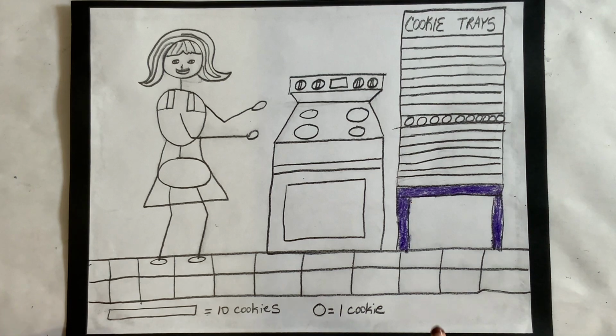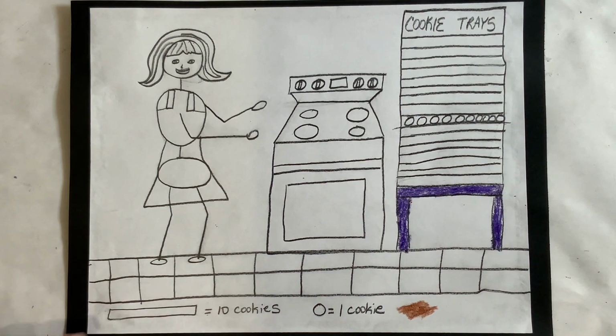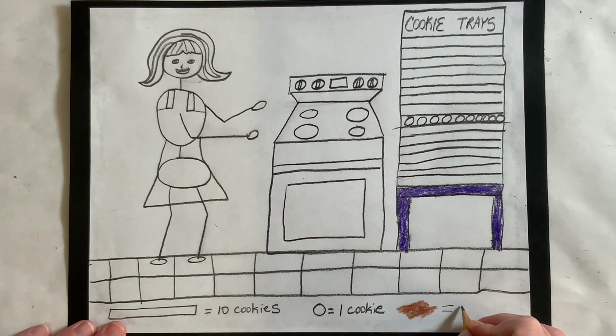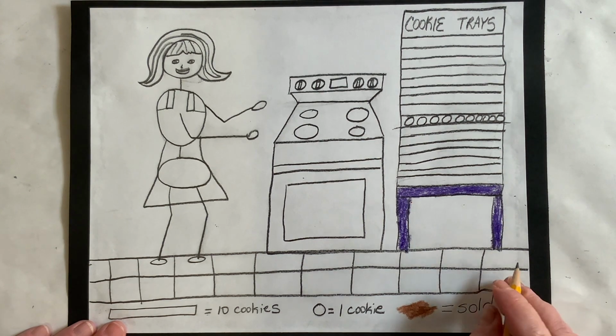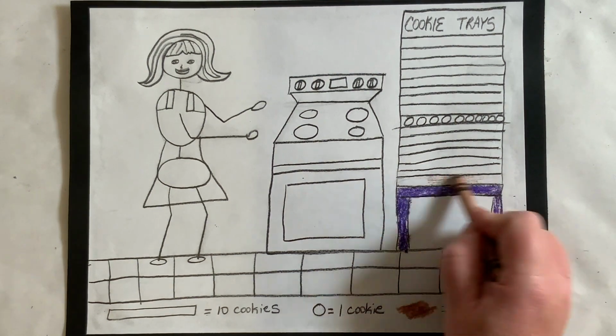I think so. So why don't we do this? You can scribble, and I'm going to put brown because I want my cookies to be chocolate cookies. You can scribble some brown or blue or whatever color you want the sold cookies to be. And we're going to say sold. That means they're gone, or she's going to get rid of them. She baked them, someone paid her for them, and now she's going to have to get rid of them, right? So they are sold. So pick a color, scribble some on your key. This is the last thing we're going to put on our key. Put equals sold.